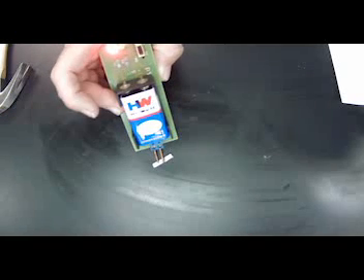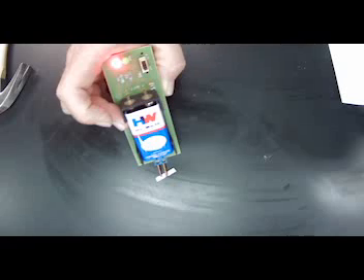Woo! And it does conduct electricity, so that is a yes. And that is magnesium.